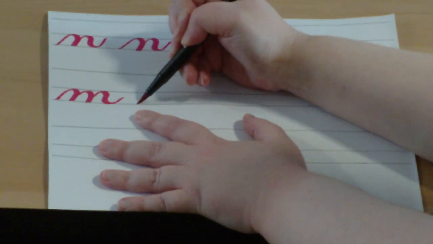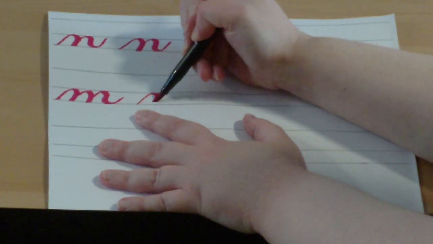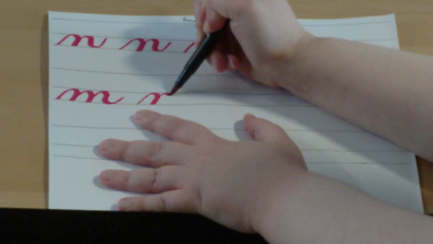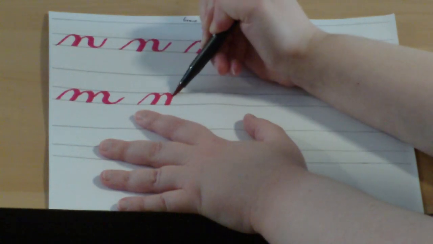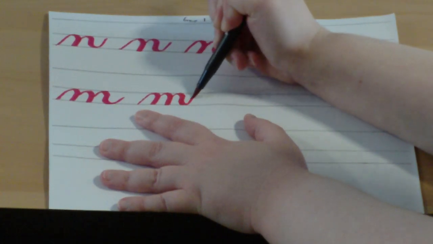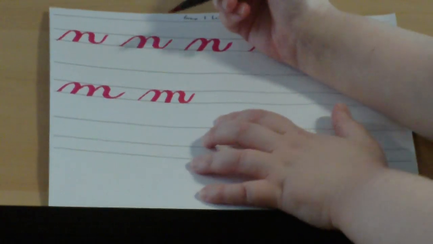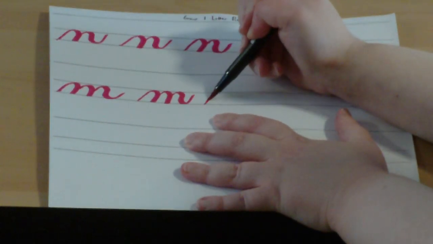Again, start at the baseline, overturn, overturn, compound curve. All right, I'm going to give you a minute to finish that line.